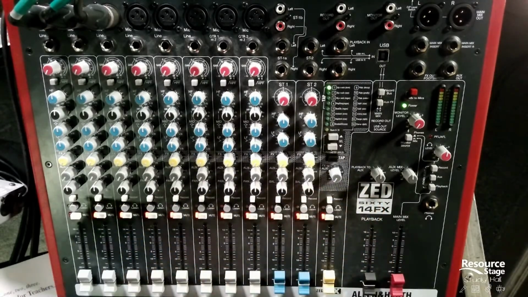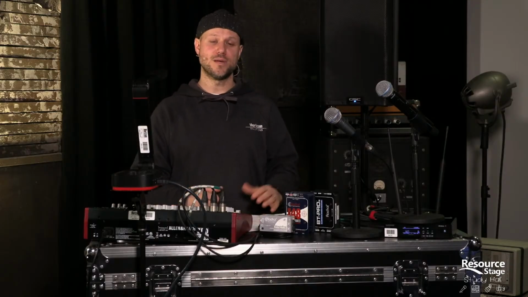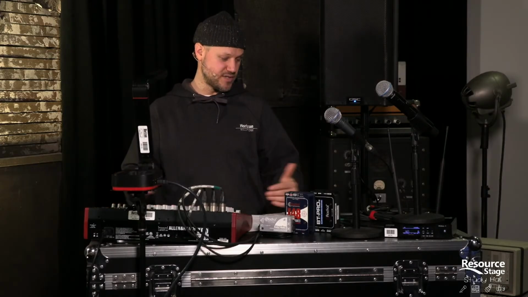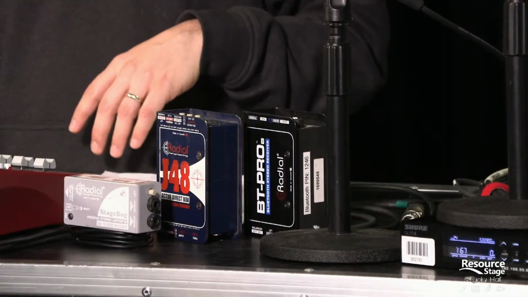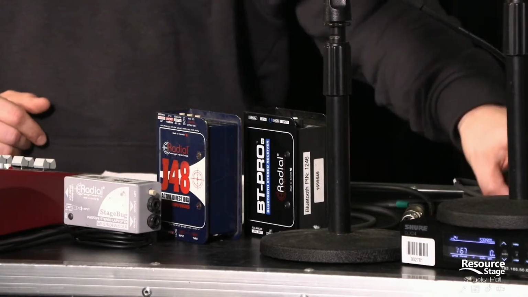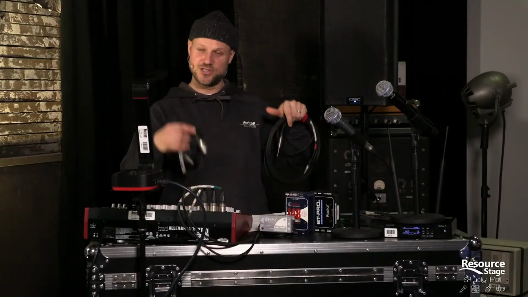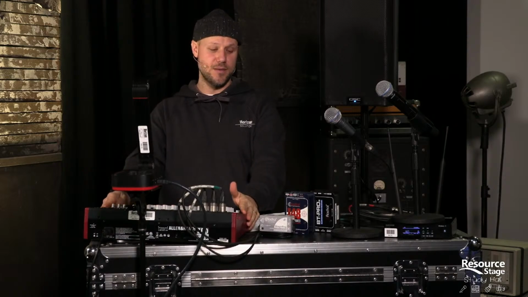The basic function of a DI box is to convert an instrument signal from a guitar or a keyboard or some sort of audio device into the type of signal that this mixer wants to receive. It converts unbalanced signals to balanced signals, to get an instrument cable type signal to a microphone cable type signal so that it plays nicely with a mixer.